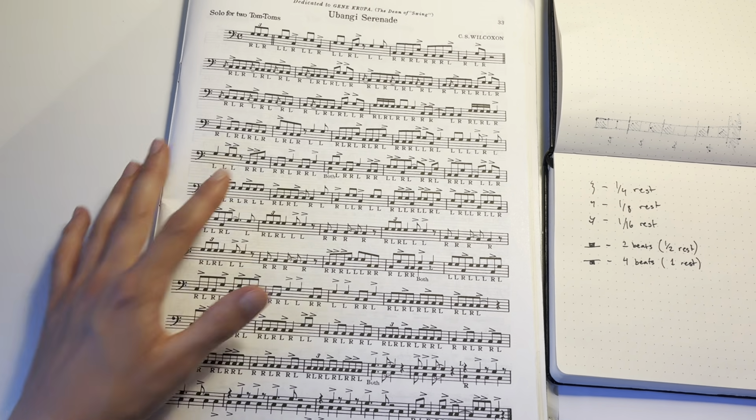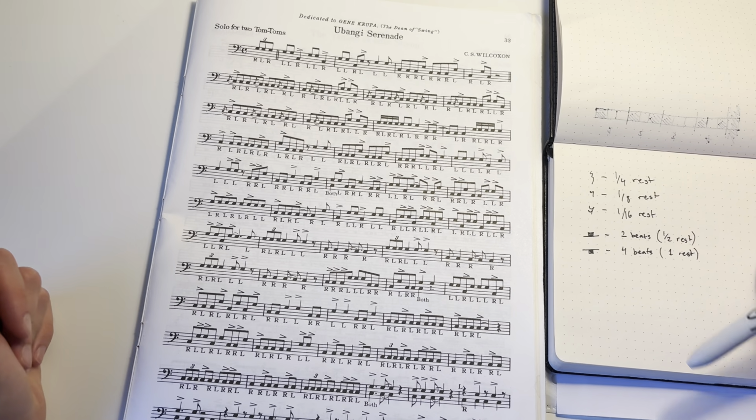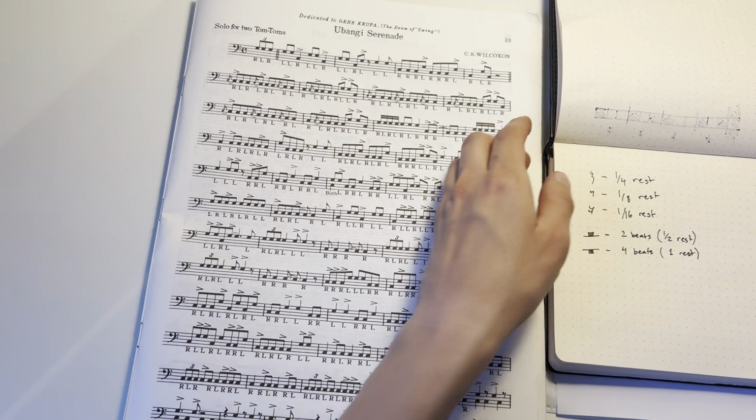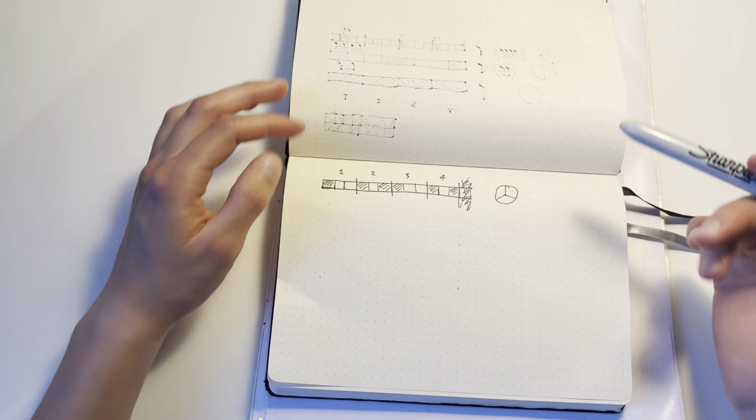So now we know what real music looks like. We know what rests look like. We understand from the previous explanation how these things kind of function, right?